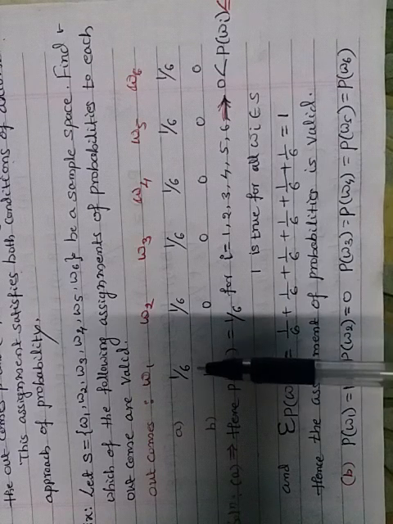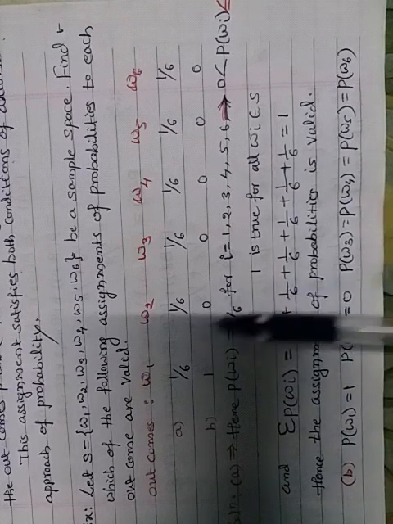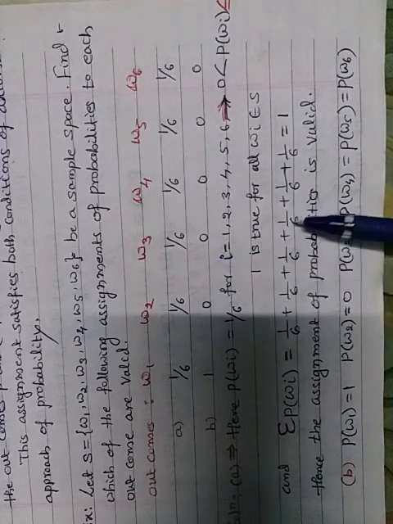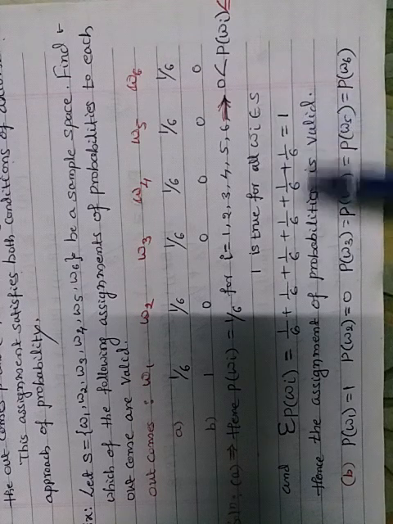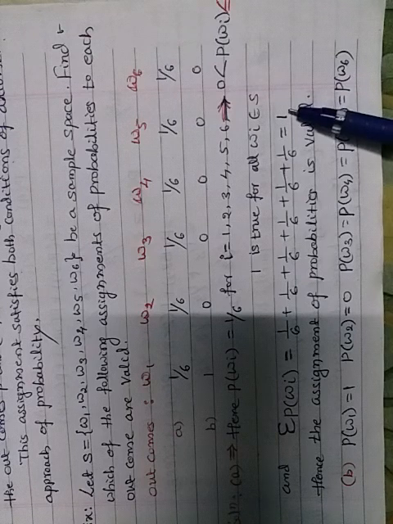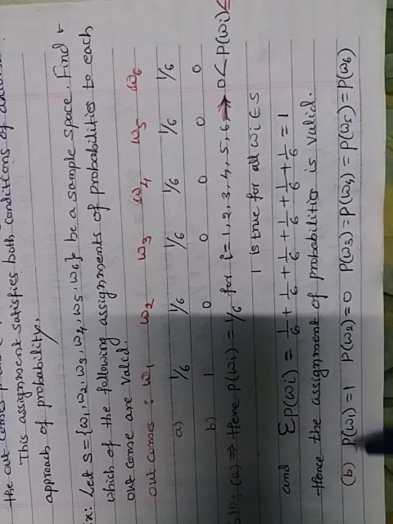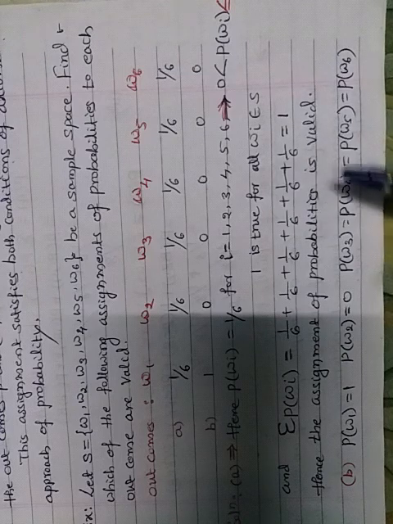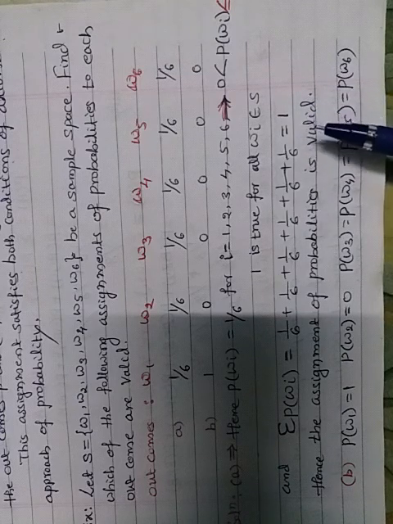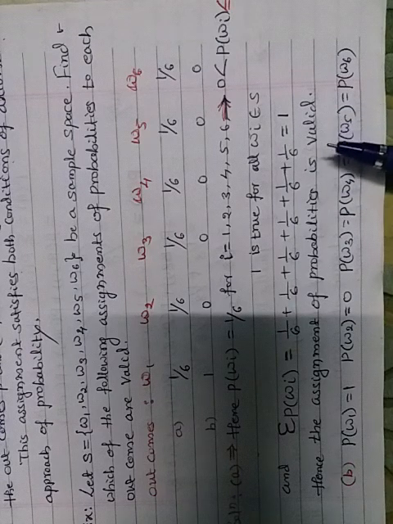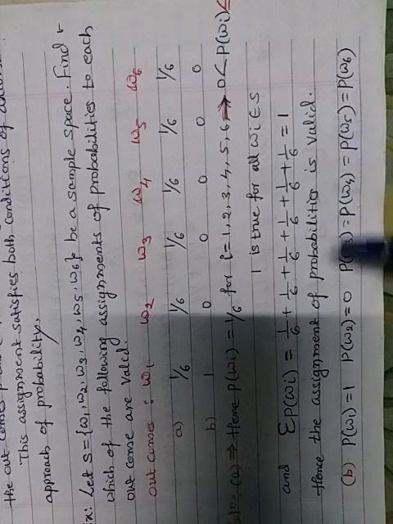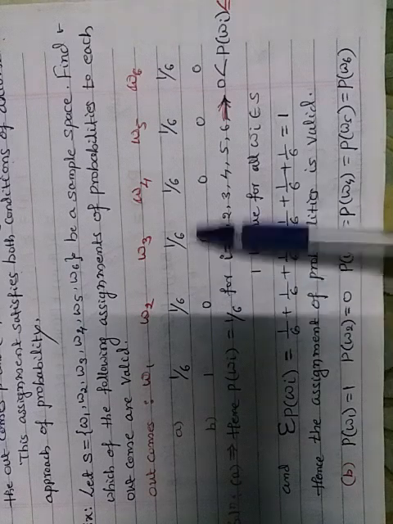That is 1 by 6 for the first, 1 by 6 for the second, 1 by 6 for the third, 1 by 6 for the fourth, 1 by 6 for the fifth, 1 by 6 for the sixth, all together equal to 1. Hence the assignment of the probability is valid, since the total should be equal to 1. This is our condition already, studied in the definition of the axiomatic approach. Hence it is valid.